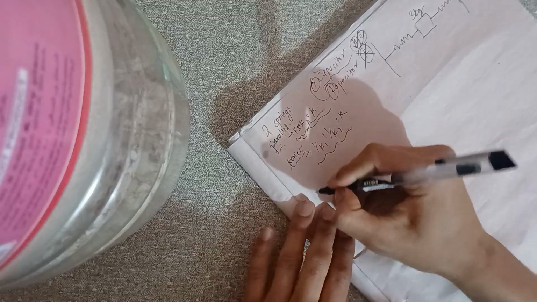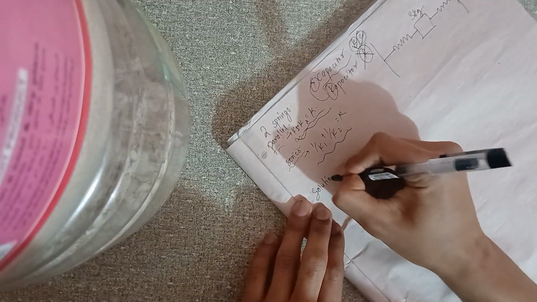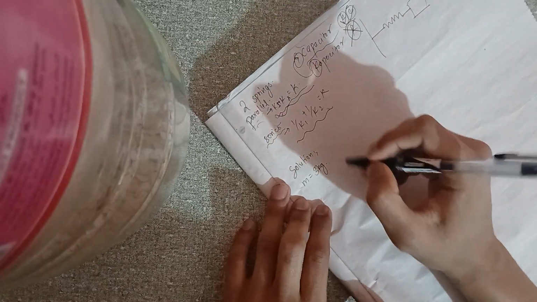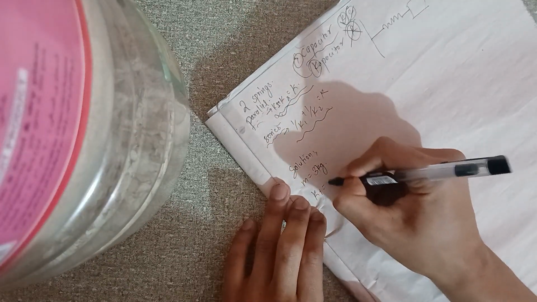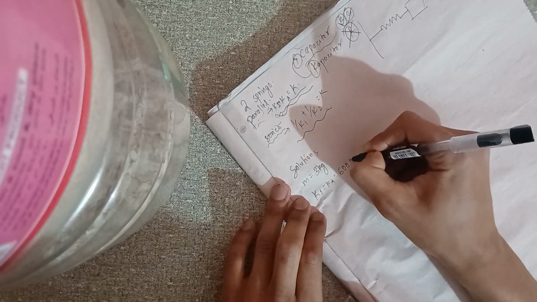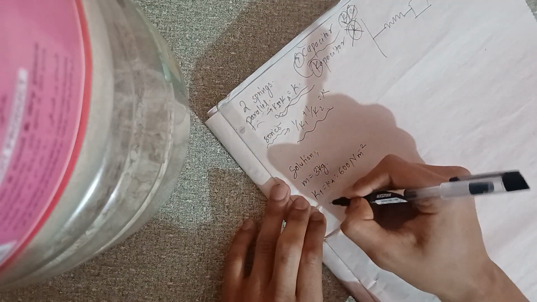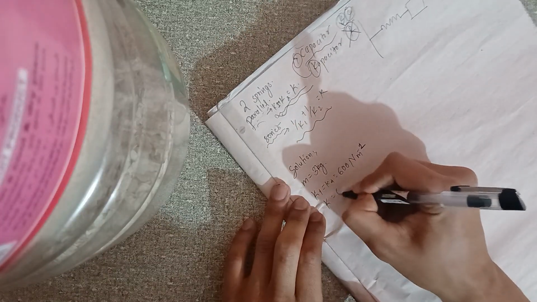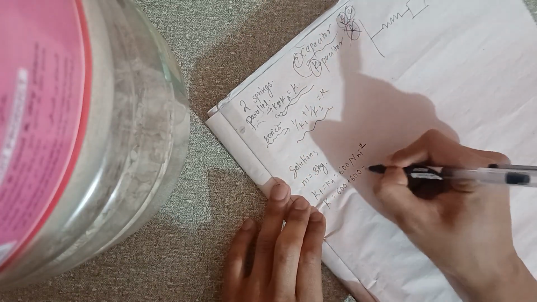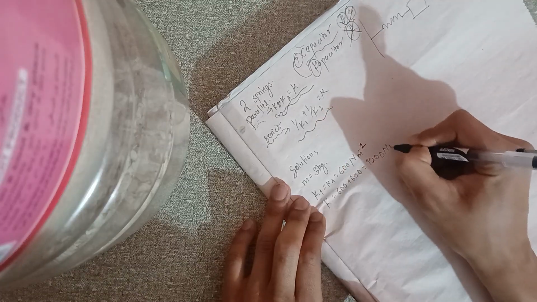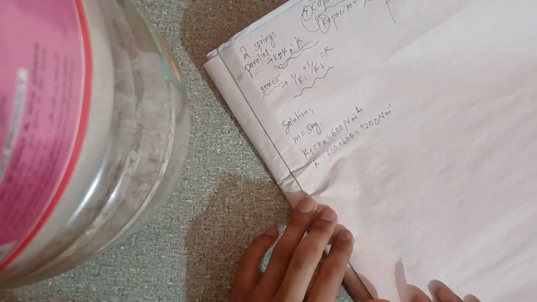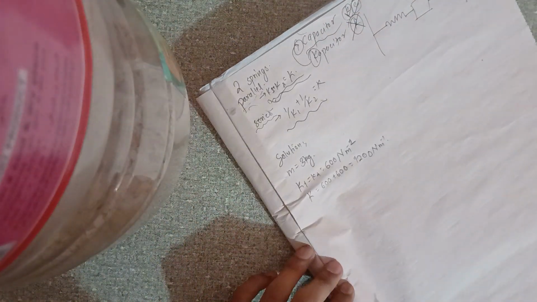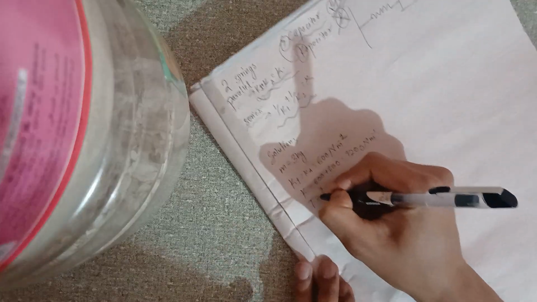Then what has the question given? Now let's go to the solution. The question has given that mass is equal to 3 kilograms. K1 and K2 both are equal, 600 Newton per meter. So K will be 600 plus 600 equal to 1200 Newton per meter, and we need to find the period of oscillation, the time period. What is the time period?